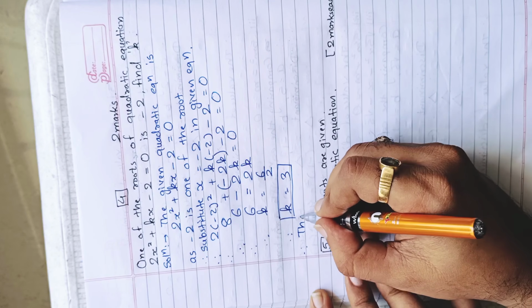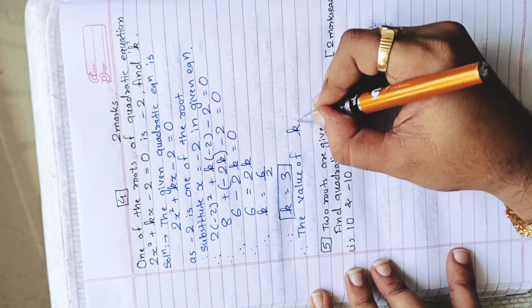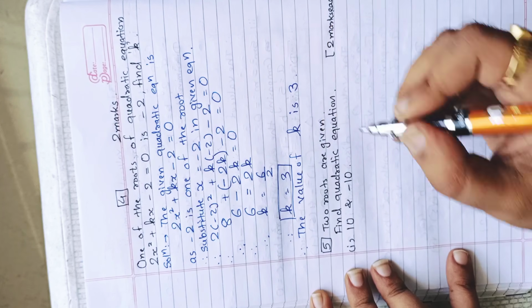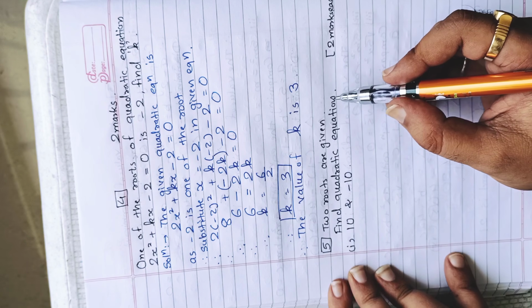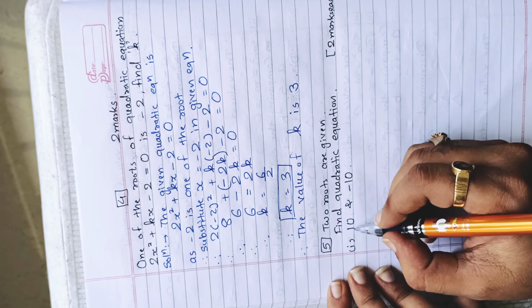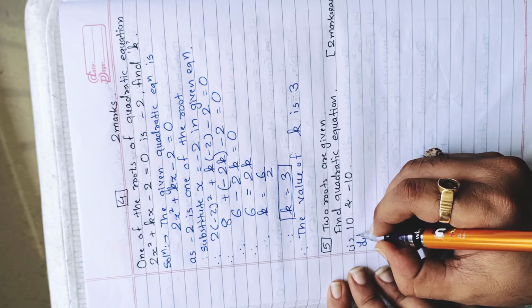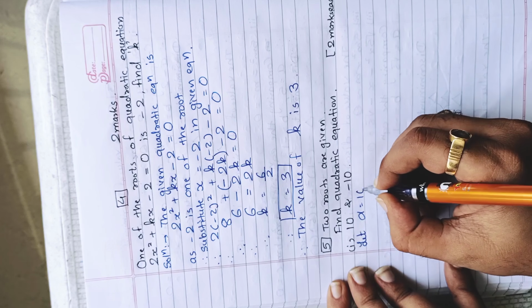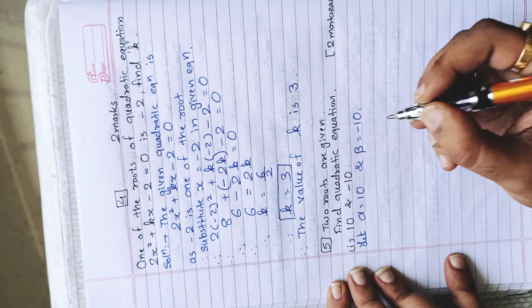Therefore, the value of k is 3. The next, two roots are given. Find the quadratic equation. So simple. We know when two roots are given, the first root we will assume as alpha and the second one as beta. So let alpha equal to 10 and beta equal to minus 10.